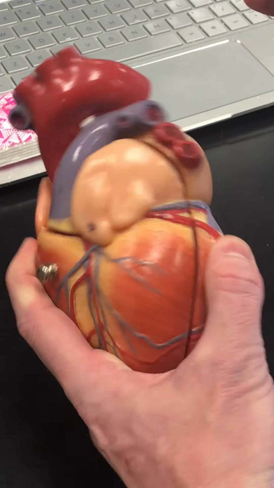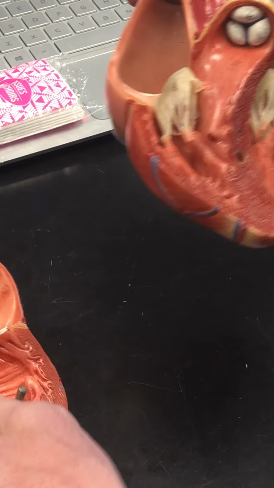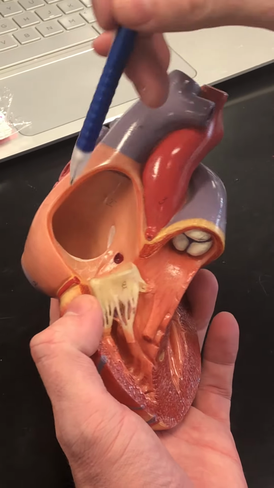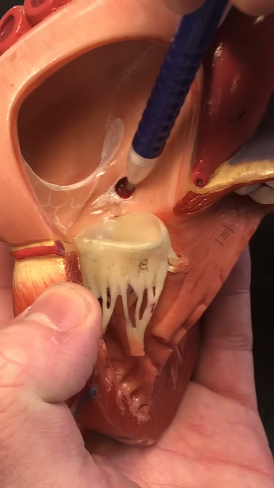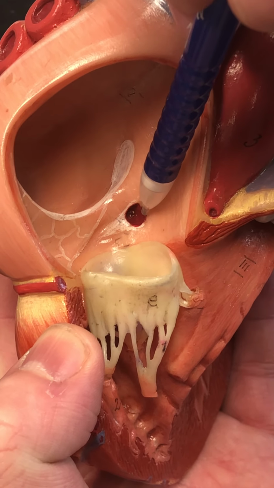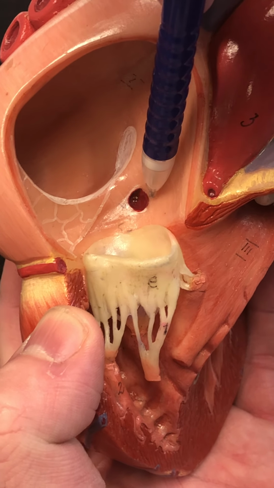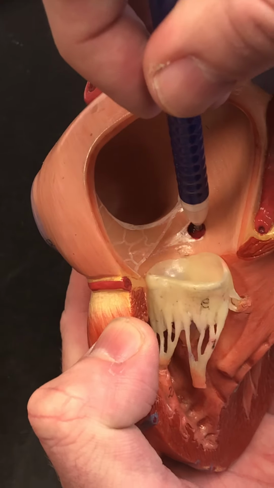I'm referring to red here and red here, okay? I think the last blood vessel that we're going to talk about is this guy right here. It's really not a blood vessel, it's an opening of a blood vessel, and that's the opening of the coronary sinus. So deoxygenated blood in the heart is going to collect in the coronary sinus, and then it's going to dump into the right atrium right there, okay?